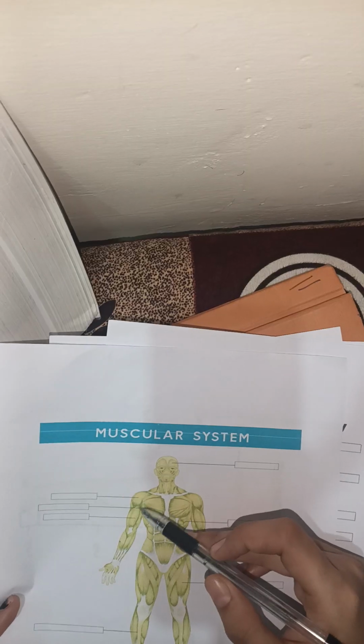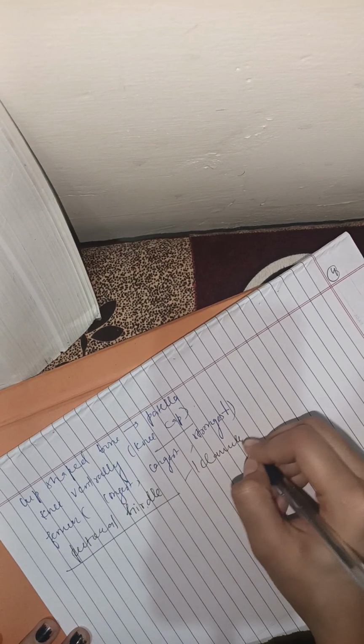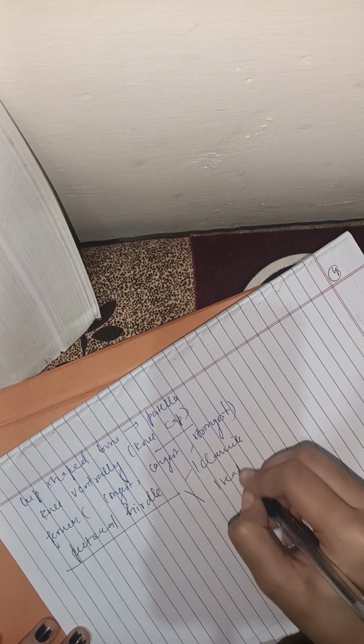So here is the upper arm, this is the leg.